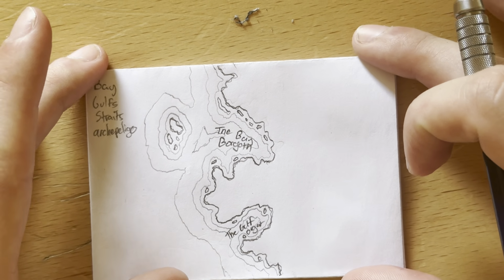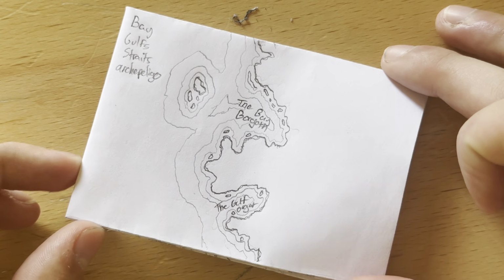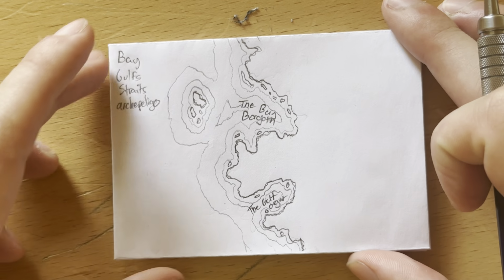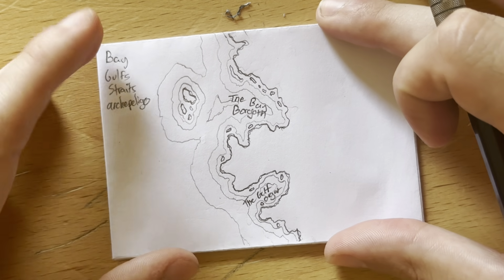Anyways, that's my little tip session for how to draw better coastlines. If you guys have any tips you want to share with other people, put them in the comments. I know this is a small little fast video. I'm just trying to get to post more.